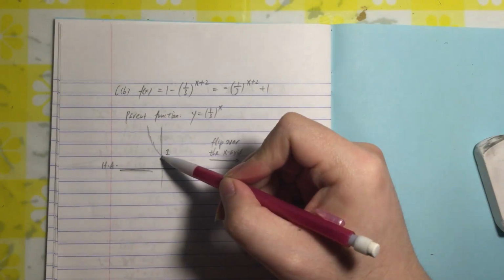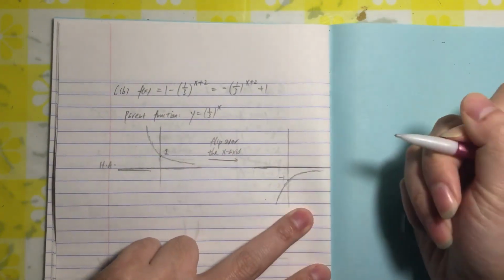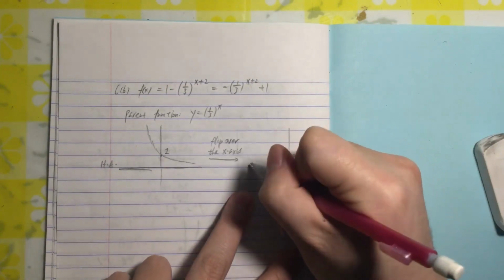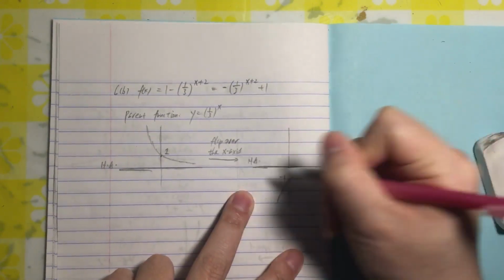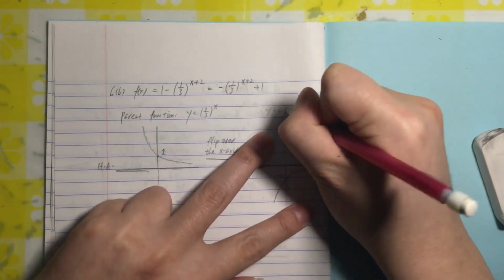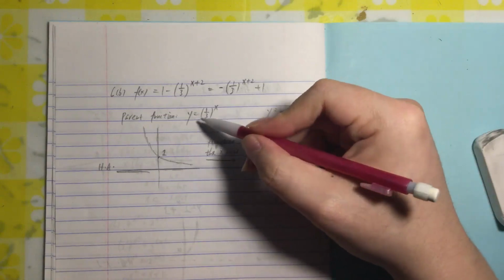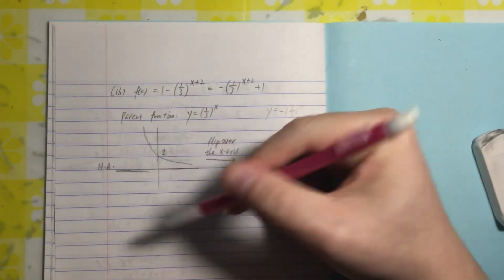If I flip the graph over the x-axis, positive 1 becomes negative 1. The horizontal asymptote stays the same. That's the graph of the function y equals negative (1/3) to the power of x.